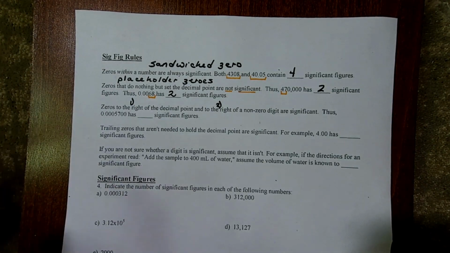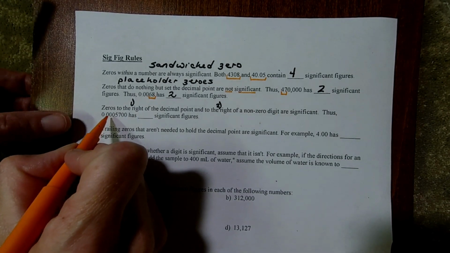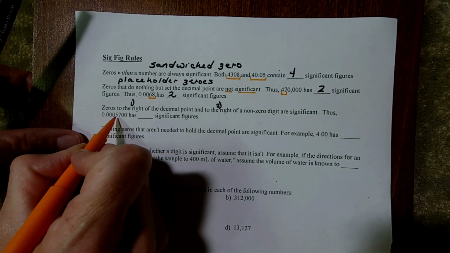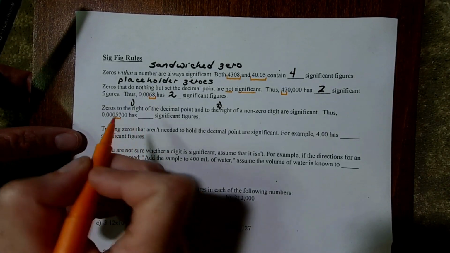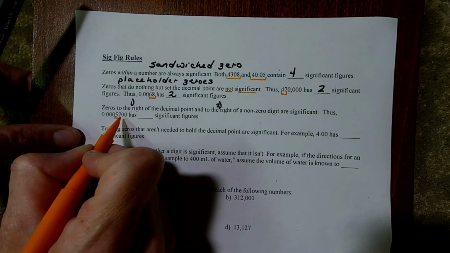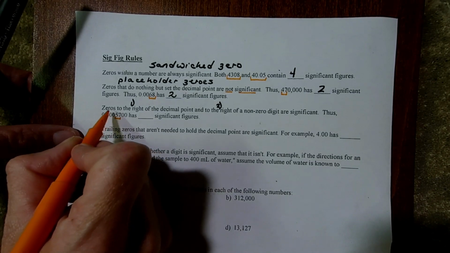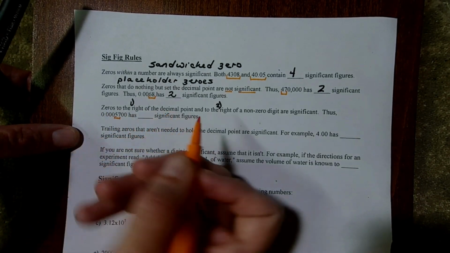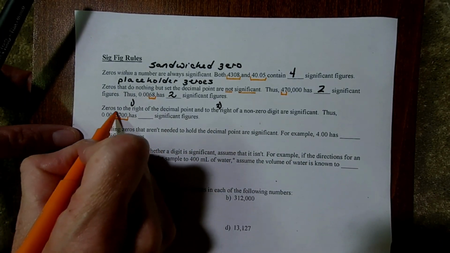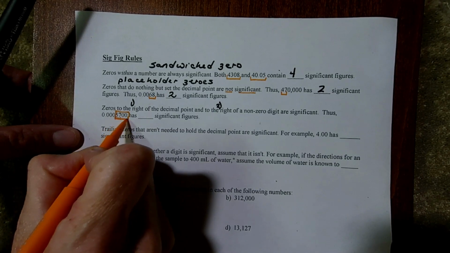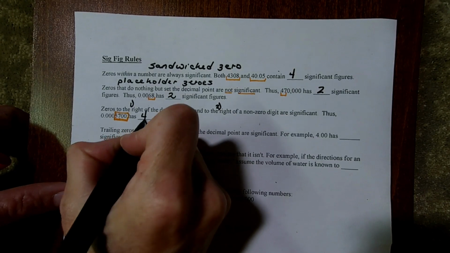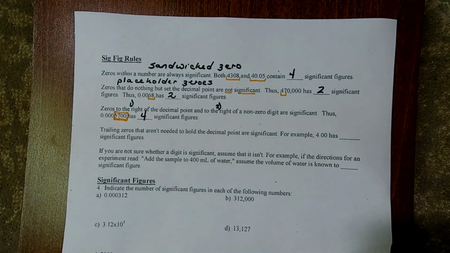So looking at the example, the zeros out front, they're not to the right of a non-zero digit. So they're not significant. 5 and 7, well, you don't have to worry about numbers that aren't 0. Now look at these zeros at the end here. What function do they serve? Well, they're to the right of the decimal point and they're to the right of a non-zero digit. That means that they're significant. So the end of this, 5700, all those values are significant, and we can say that this value has 4 sig figs.